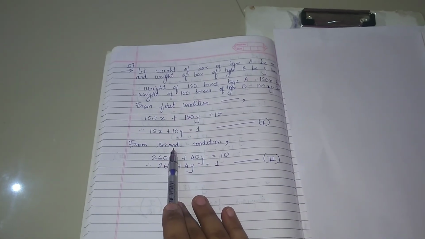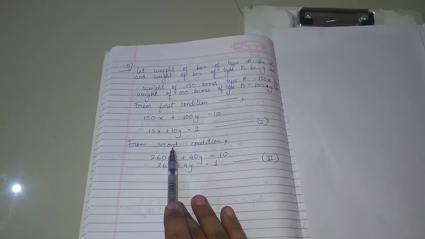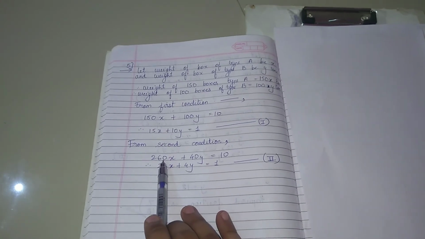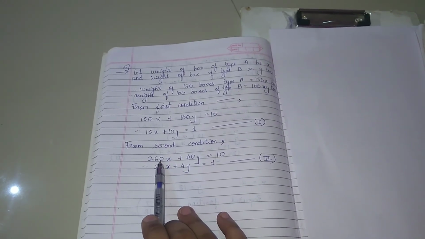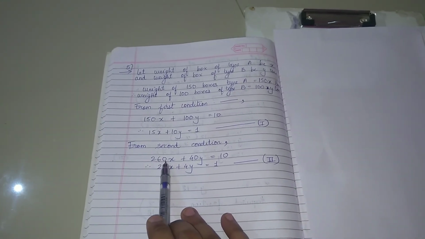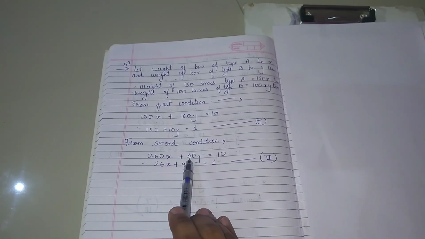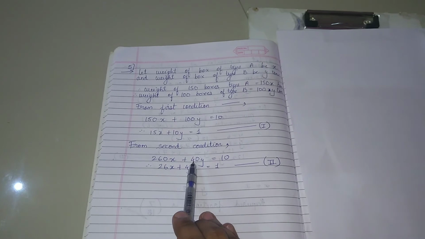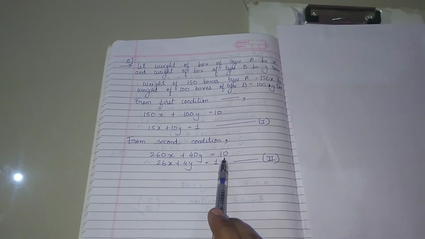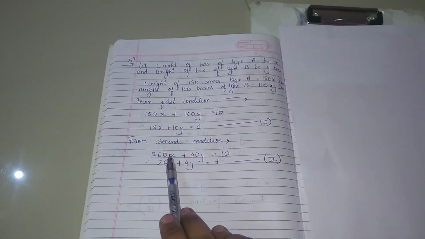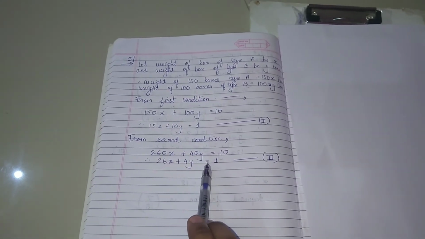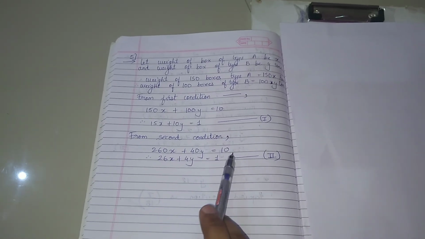Similarly, the second condition: when 260 boxes of type A are loaded in the truck, it can still accommodate 40 boxes of type B. Equal to 10. Why again 10? Because the capacity of the truck is only 10 tons. We cannot add more. So the reason here is 10. Again we can divide this equation by 10. We get this equation. We have found equation 1. We have found equation 2.